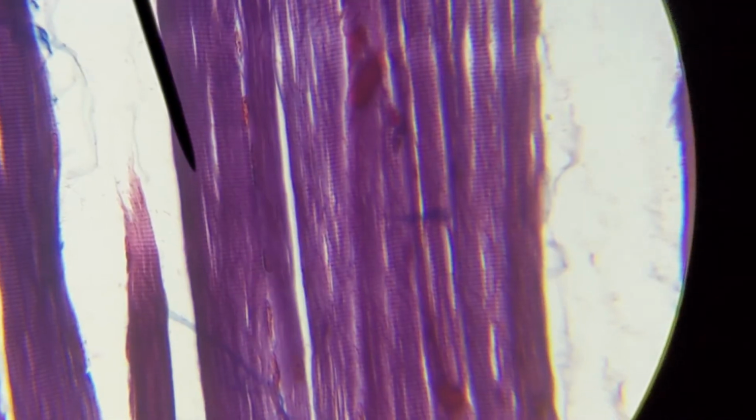This is striated muscle or skeletal muscle, and it's found basically as all the voluntary muscles of the body, in our biceps and our forearms and our legs, everything that we use to flex and move. These are the major muscles of locomotion.